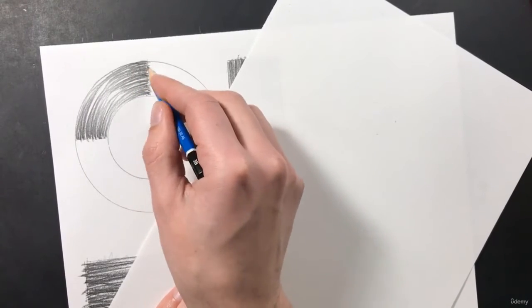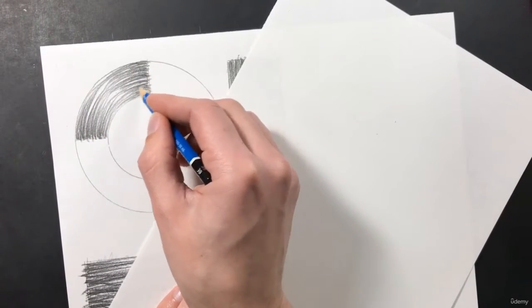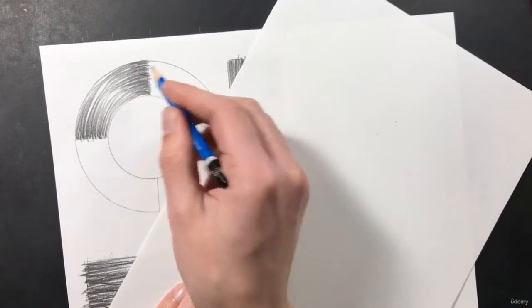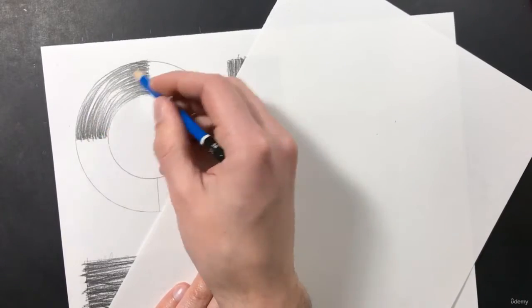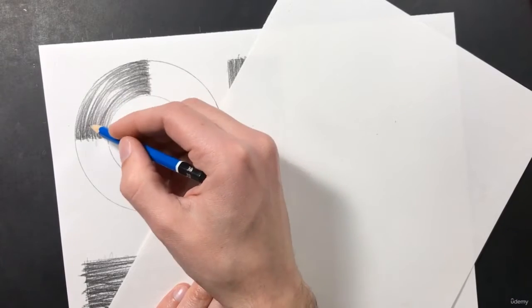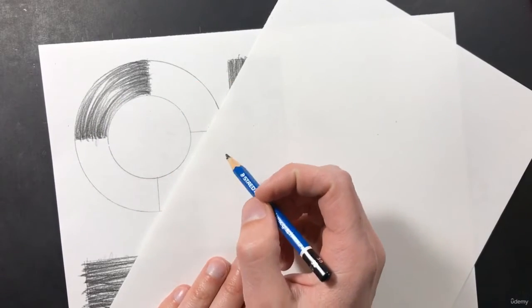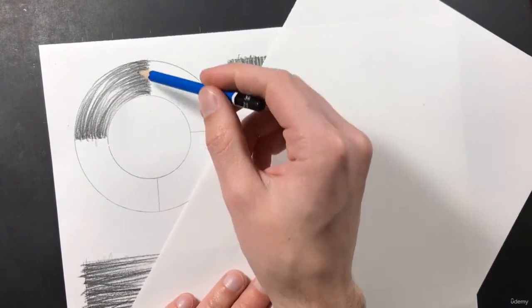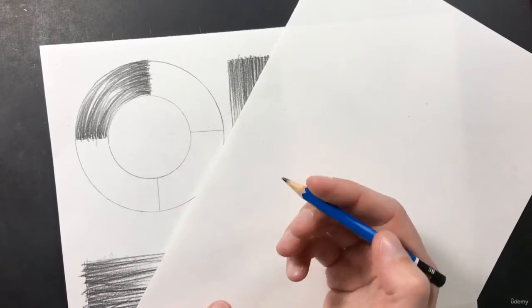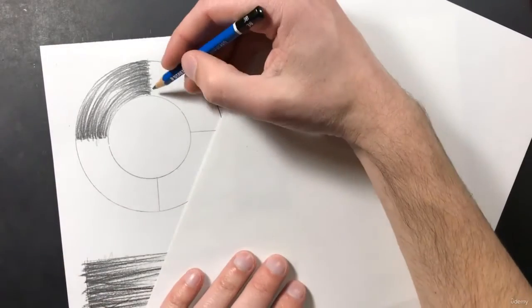And as you get closer to these edges, you're going to really darken those in and add some short, dark, fat lines, like so. Then we can add a couple of dark lines that go all the way across. All right, great. So practice this all the way around your circle until you really get the hang of it.